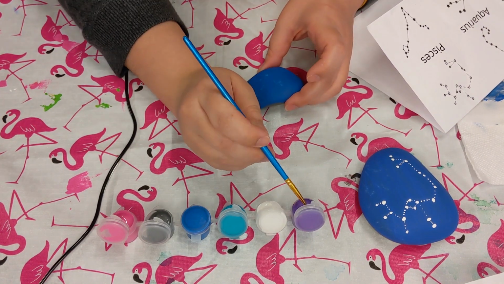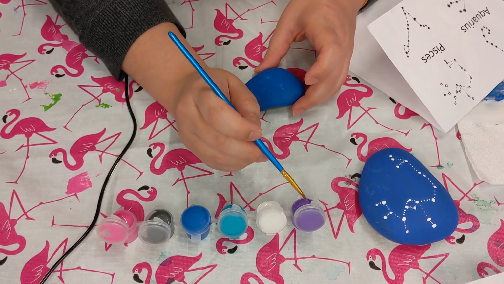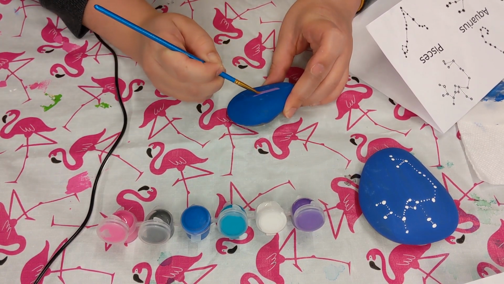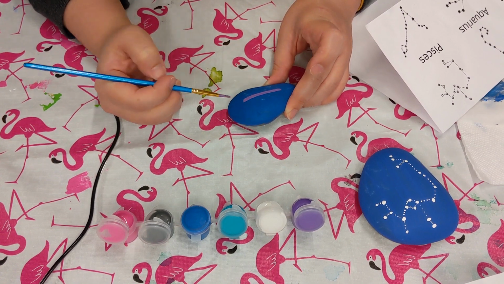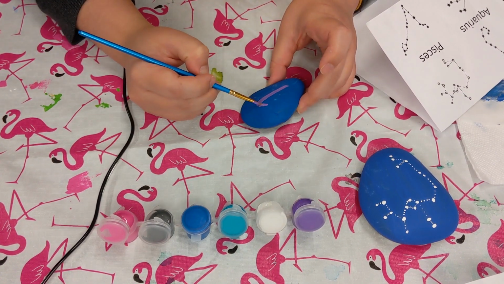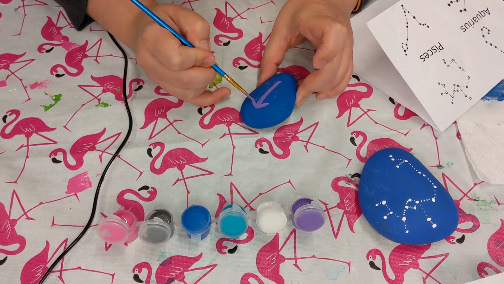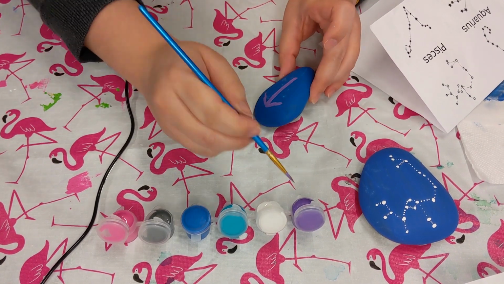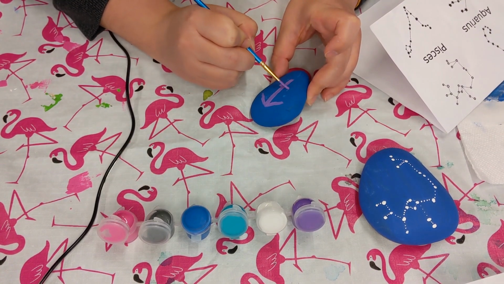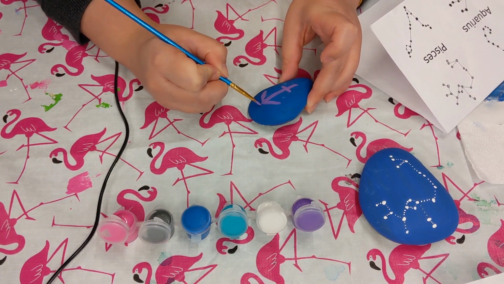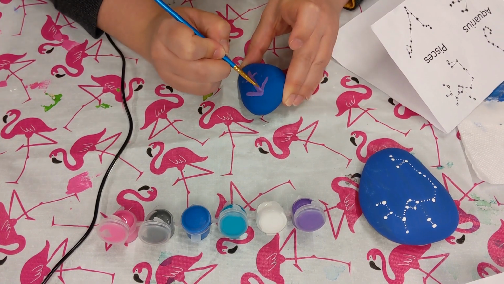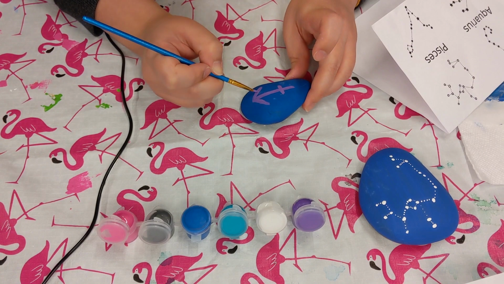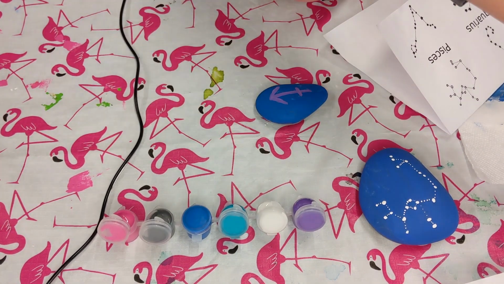This one is actually perfect. It's a longer rock, so I figured that I would do the kind of simple arrow, which is the symbol for Sagittarius, the centaur, the archer. So what I'm doing here is just making the arrow. Practice makes perfect. I don't practice, so I am imperfect. This is okay. I am okay with it.